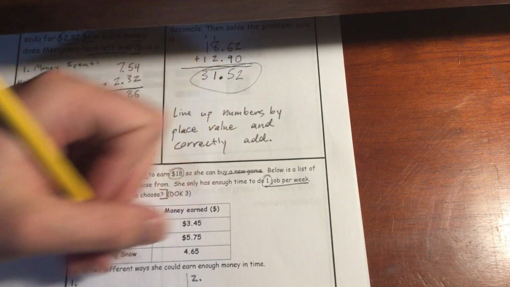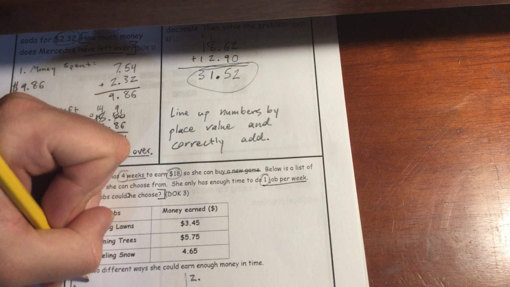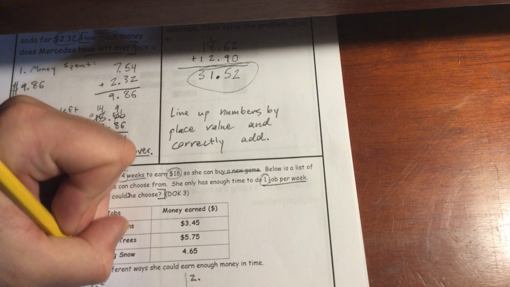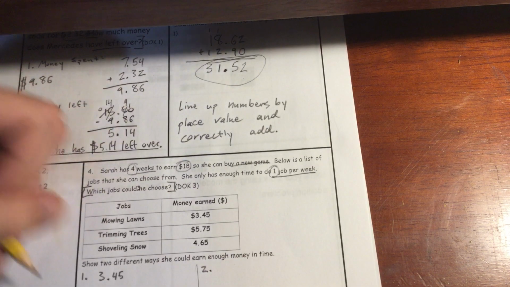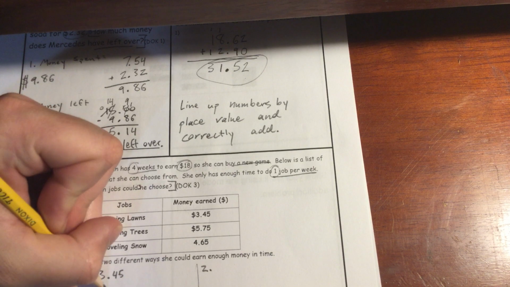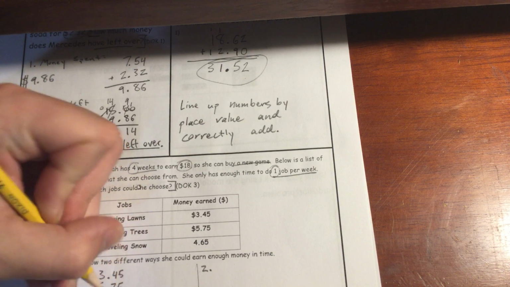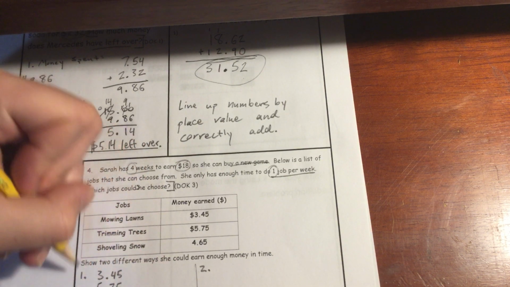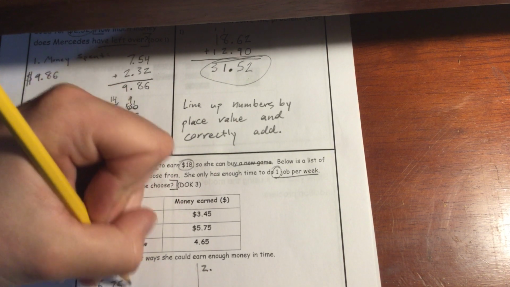We could see if she mows lawns that first week, we could have $3.45. And then how about we say she trims trees the second week, $5.75. Okay, so we're going to add those up. I'm just going to put a little kind of 1 and 2 over here to signify those weeks.